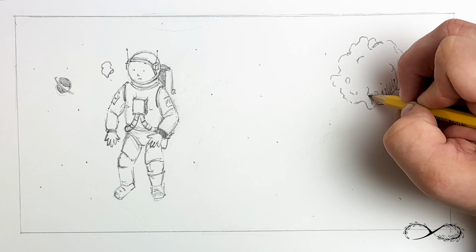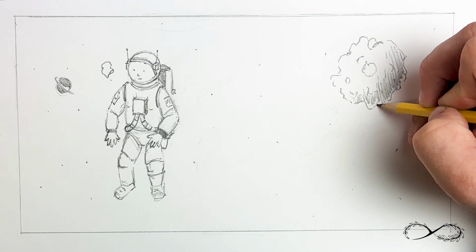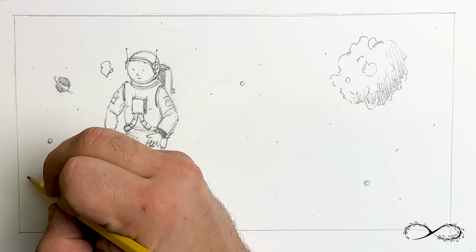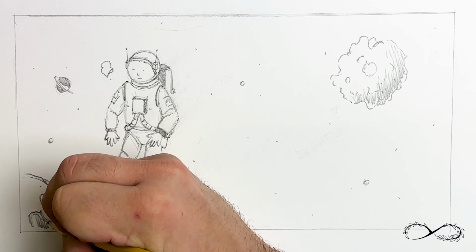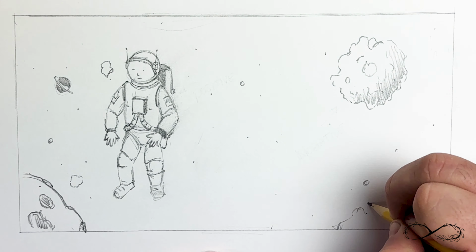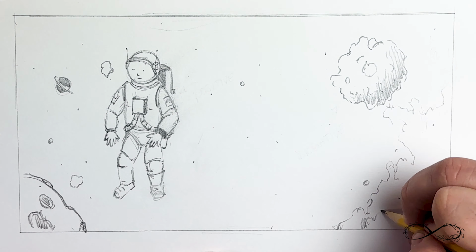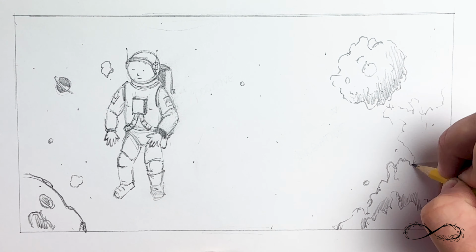So we'll add in some space debris and vary the size of the planets to add some interest. Another concept of depth that can really make your art more interesting and engaging is to add objects that extend off the page or the frame. And this mimics what your eyes do in real life.